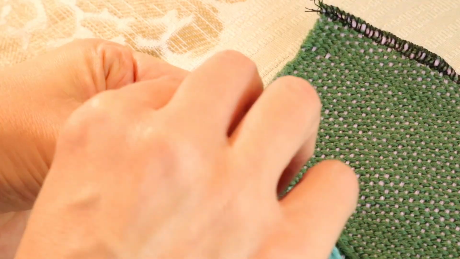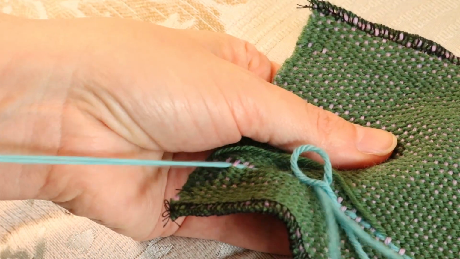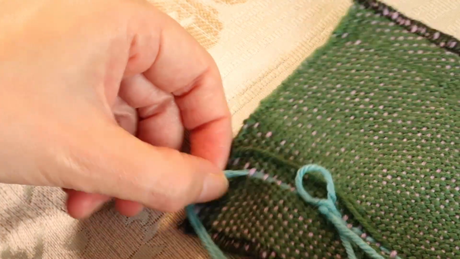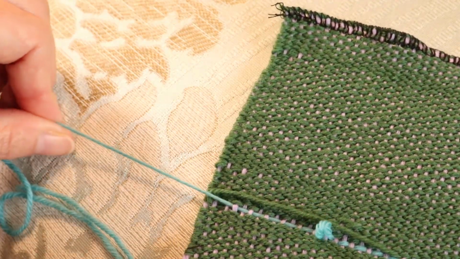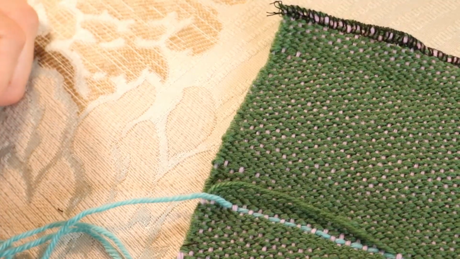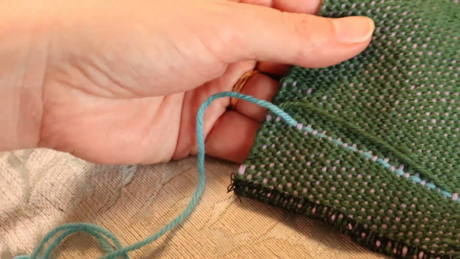I need to pull mine through again. I'll just pull that gently. I don't want to pull that tail through, and I don't want to pull it hard so that it's all puckering up. I want it just to sit as though it's just a part of the weft.